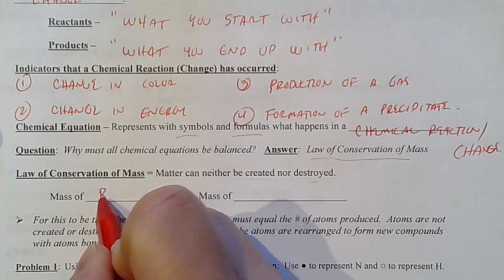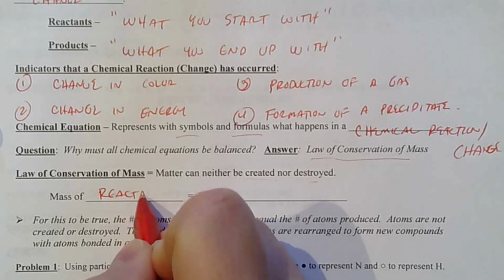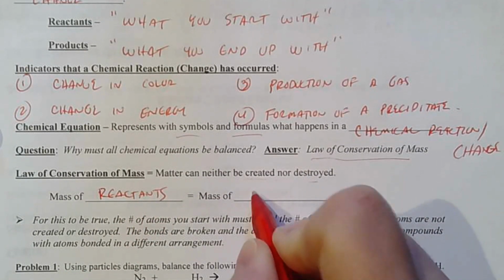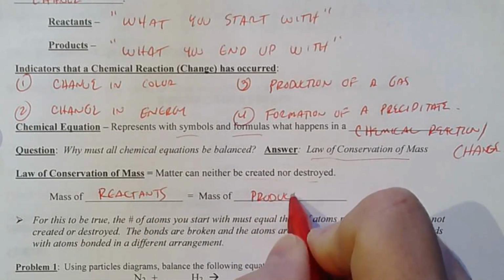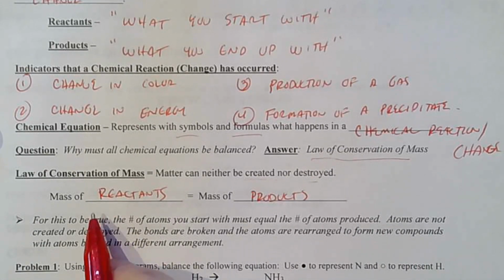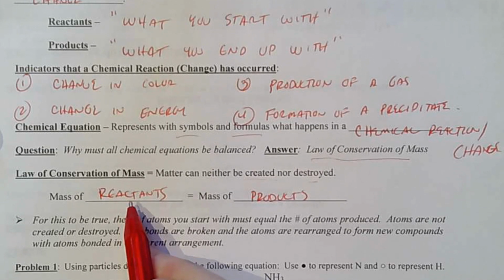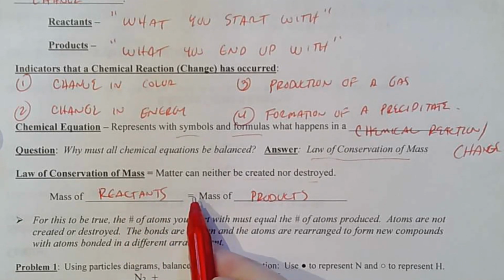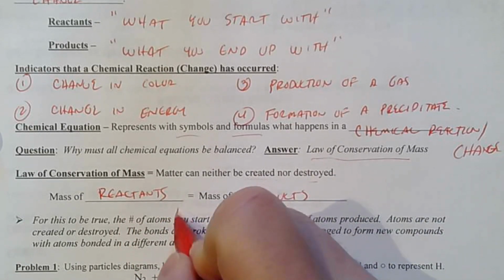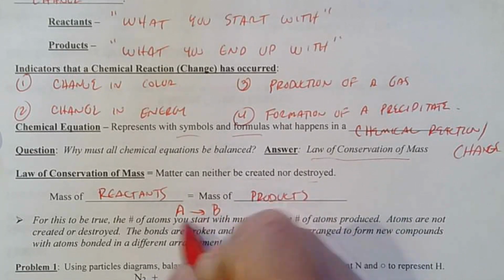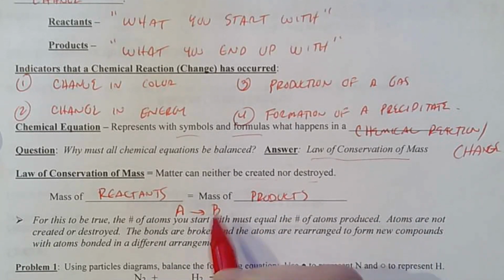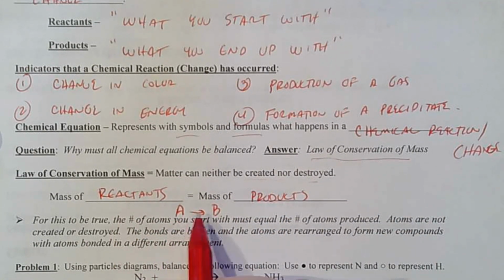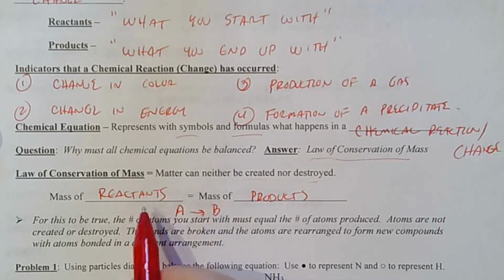So the mass of the reactants has to equal the mass of the products. For example, in a generic chemical reaction of A being converted to B, if you start with 100 pounds of this, you should end up with 100 pounds of this, if 100% of it gets converted from reactants to products.